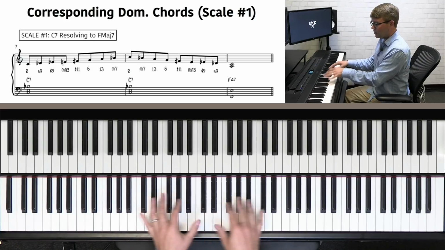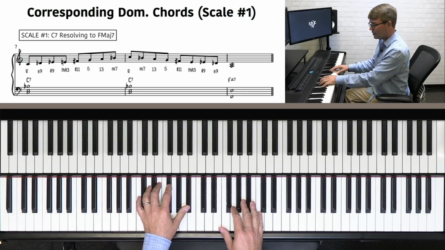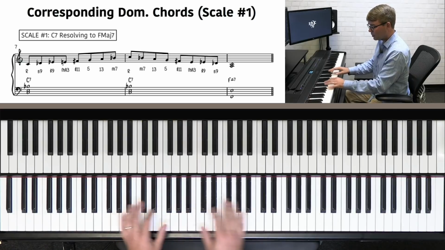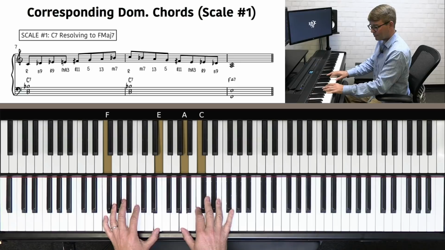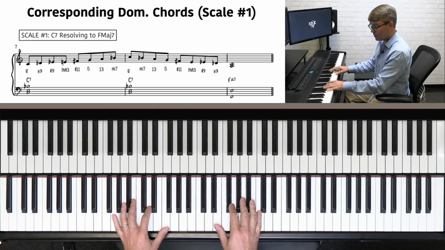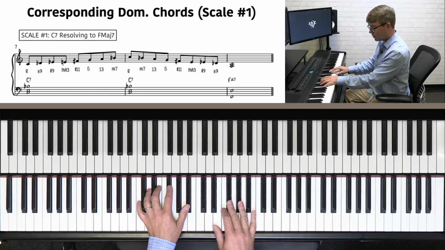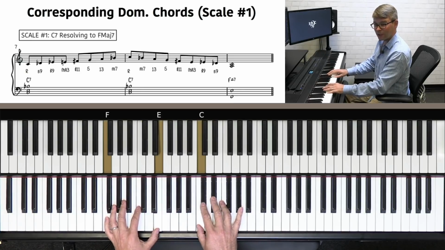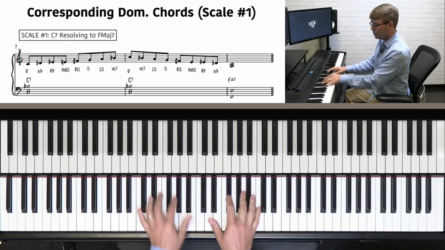Now, you can do it ascending or descending. Typically, I like to do it descending just because I'm going to this 1 chord, so usually I'll do that, or if you have a 2-5-1, you can even start on the 2 chord and then go to the 5 chord and then to the 1. So there are different applications for this scale, but it's a great scale to use over the 5-1 chord progression.